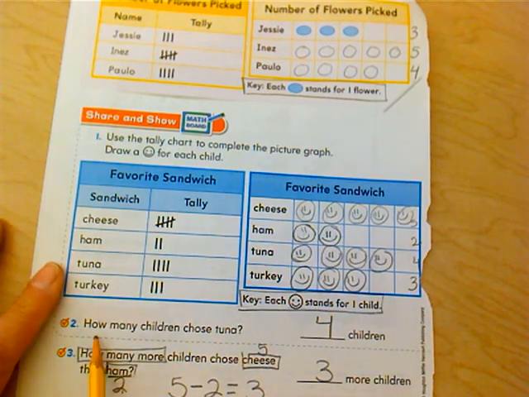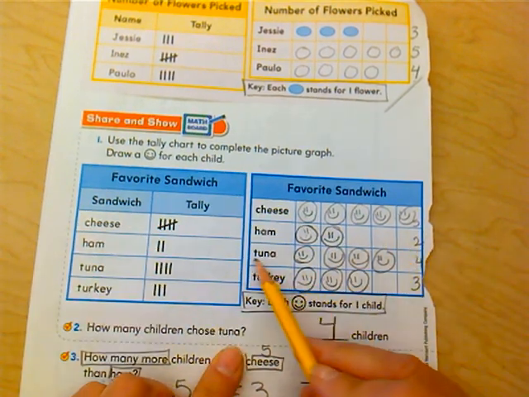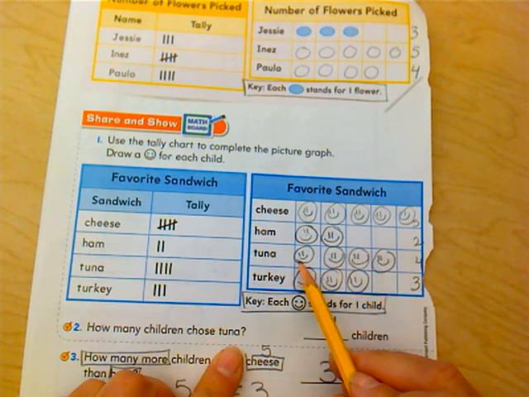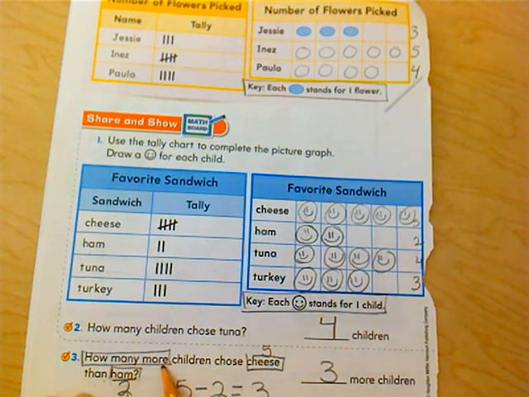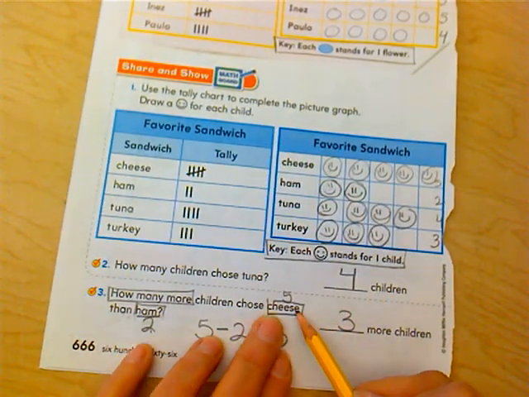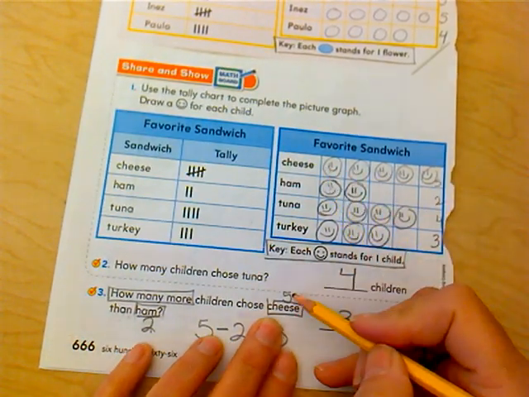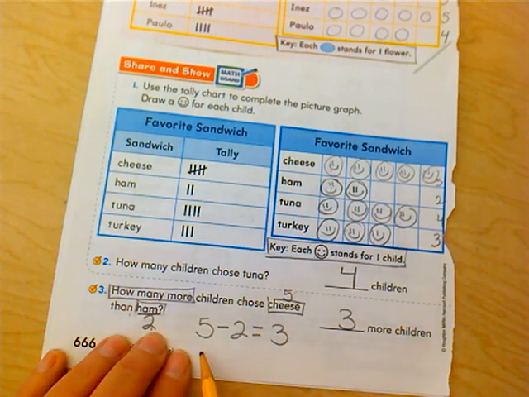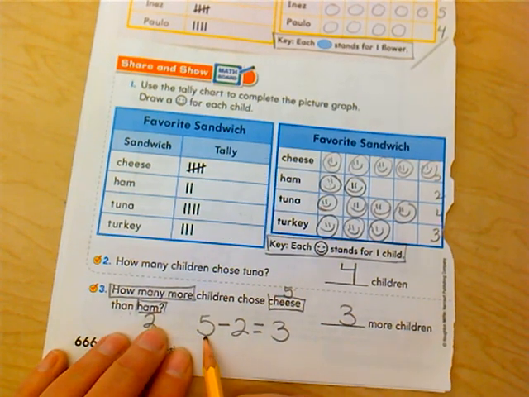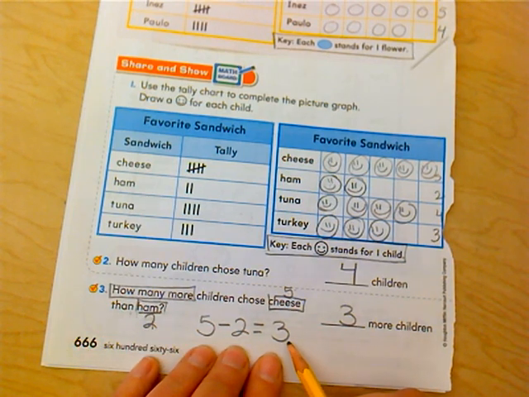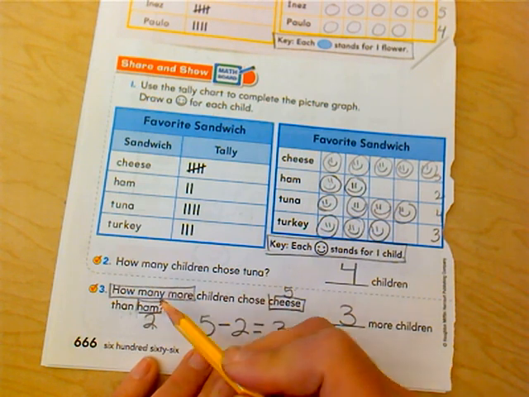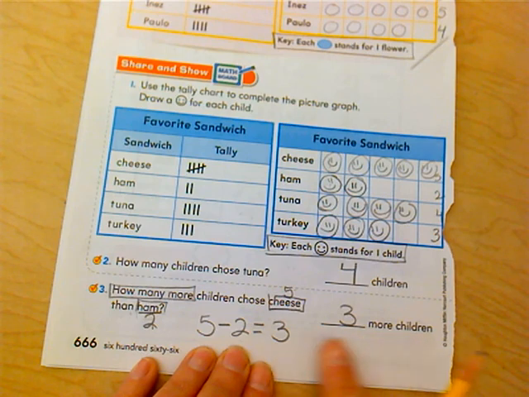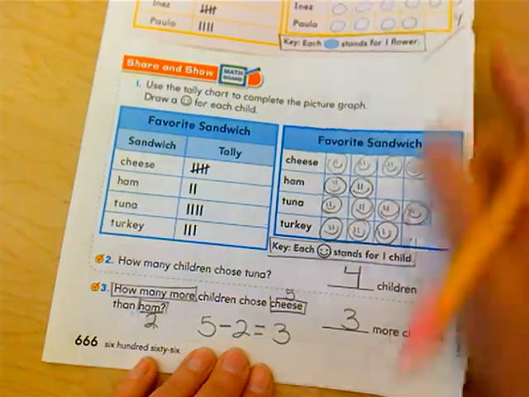How many children chose tuna? Go back up to your pictograph and see that there were 4. And how many more children chose cheese than ham? I went up to cheese, saw 5. This would be set up as a subtraction problem. 5 cheese sandwiches, subtract 2 ham sandwiches, says that there were 3 more children who chose a cheese sandwich compared to the 2 children who chose a ham sandwich. So that would be 3 more children who chose a cheese sandwich.